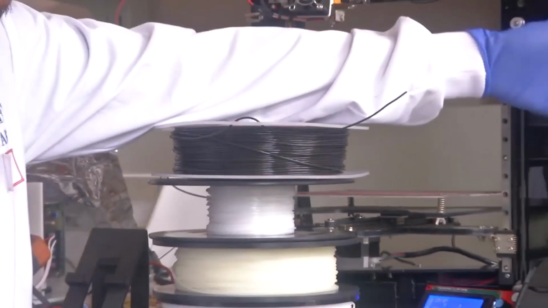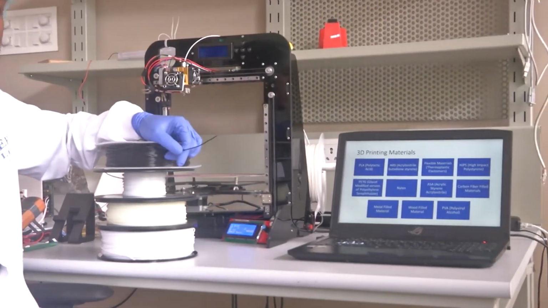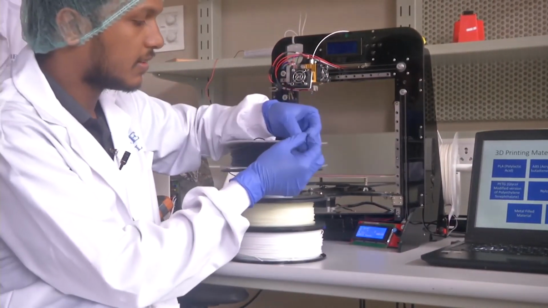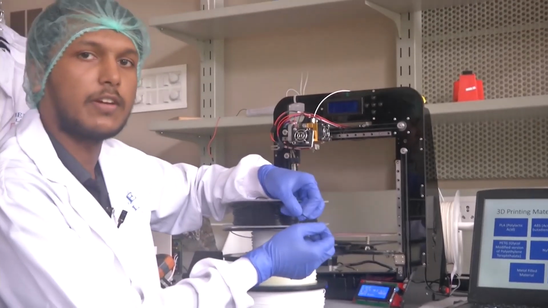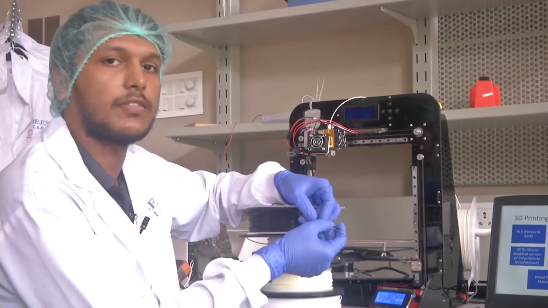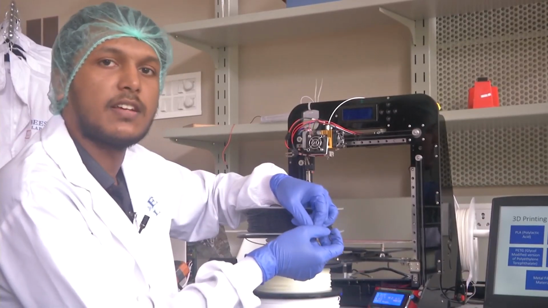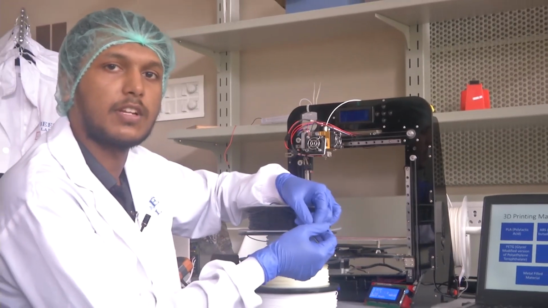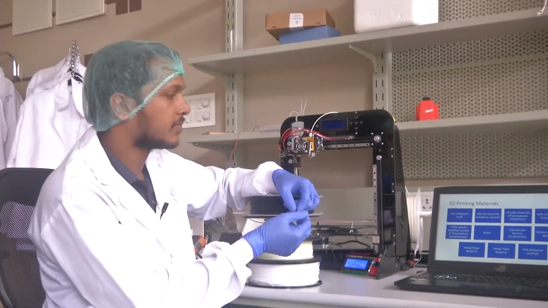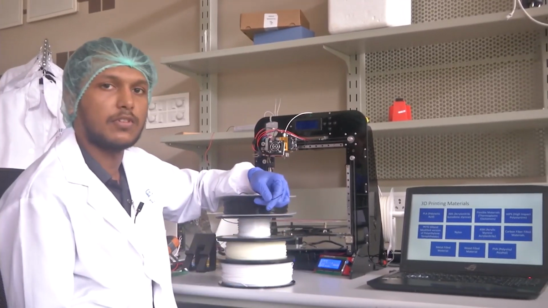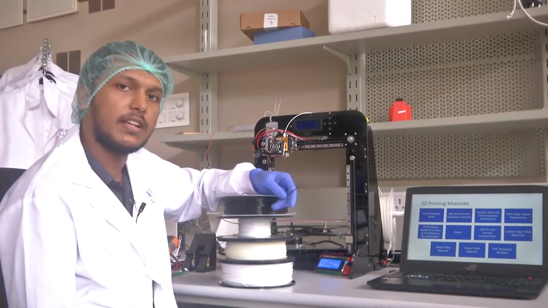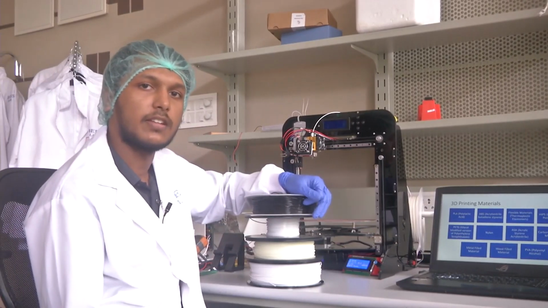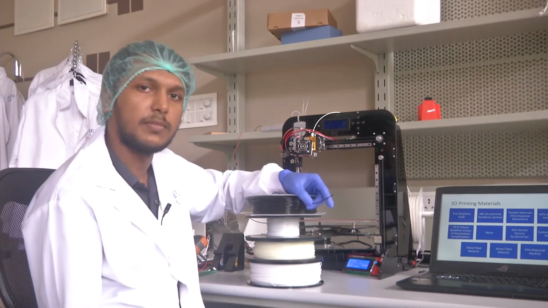So, the first one is PLA material, polylactic acid. This is an example of polylactic acid material. Here the filament diameter is 1.75 mm, that is a standard diameter, and another standard is 3 mm. Those are the most used standard diameters for filament in FDM 3D printing. So, PLA stands for polylactic acid. This material is also biodegradable. It is low cost, and this is the most widely used 3D printing material.